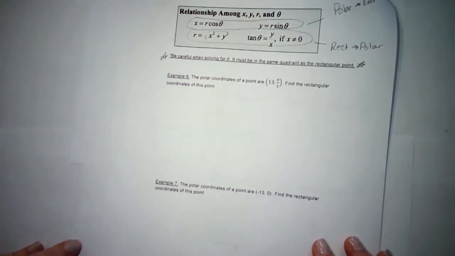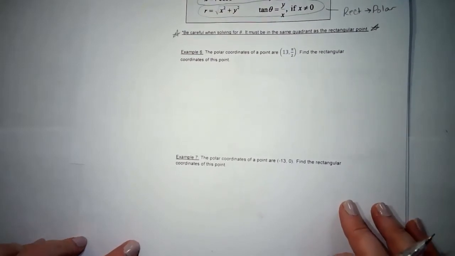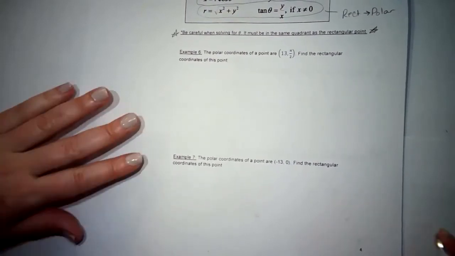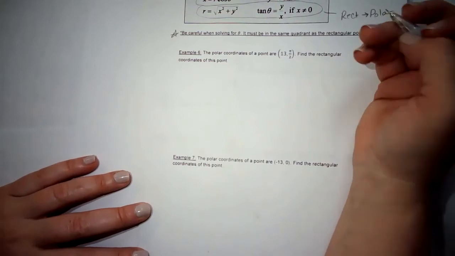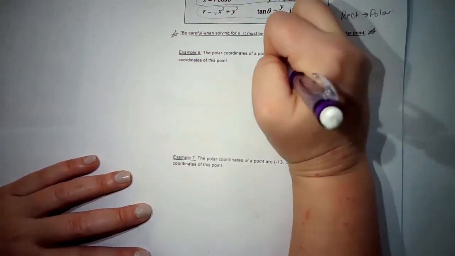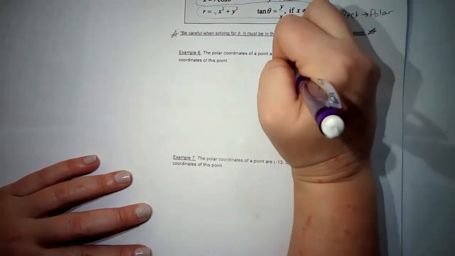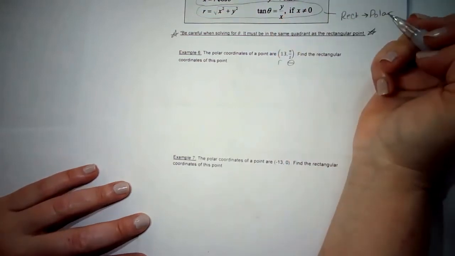So I didn't want to write them right next to the other one because I can't really remember. All right, so here we go. We have polar coordinates of a point, 13, pi over 2. This means our r is 13, our theta is pi over 2.